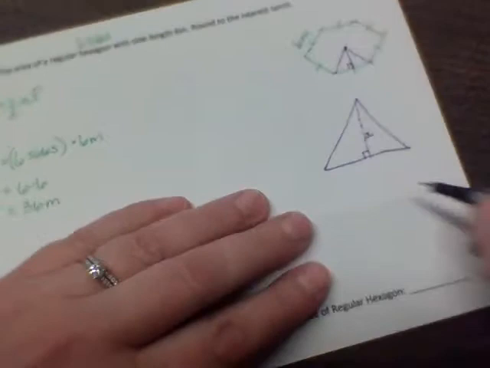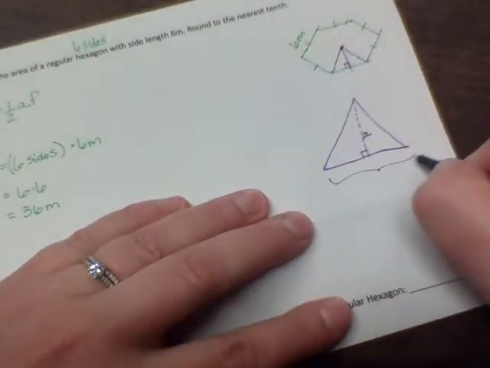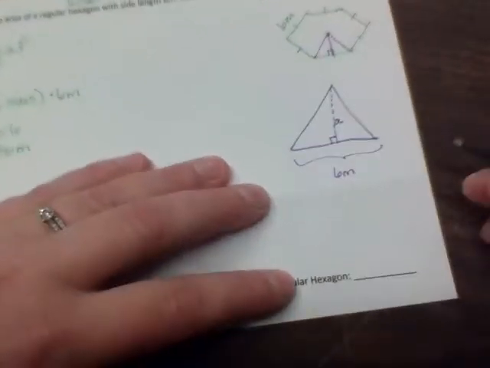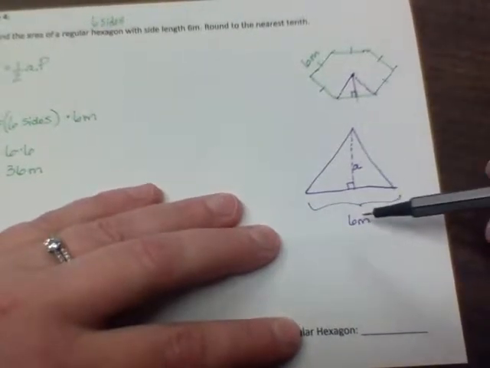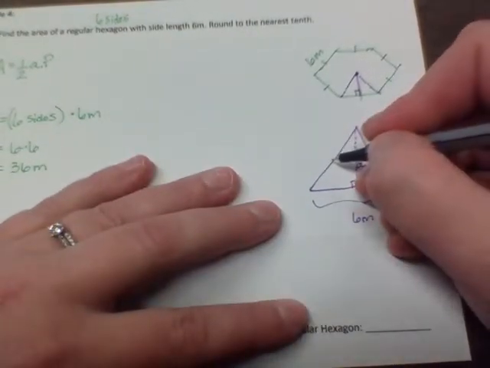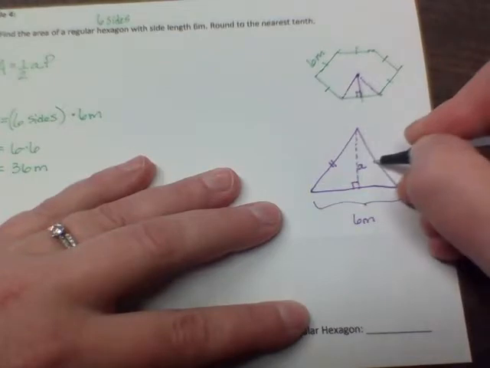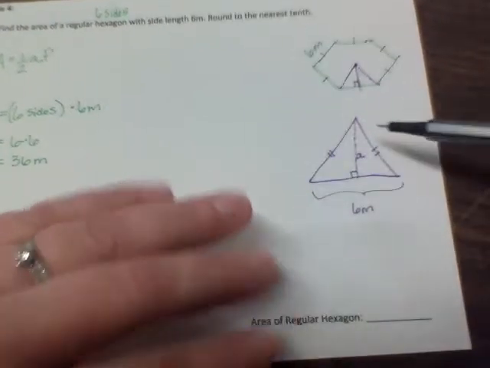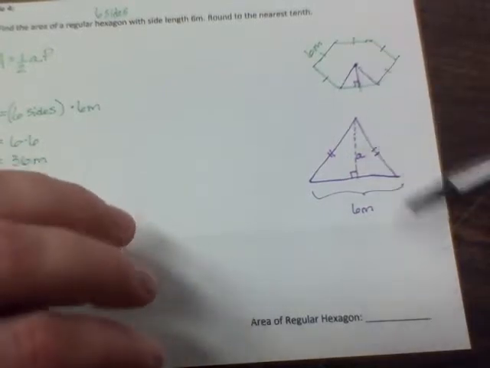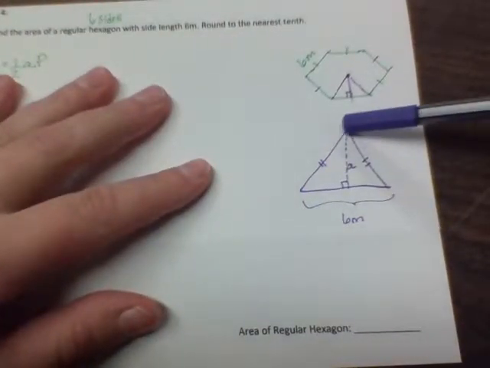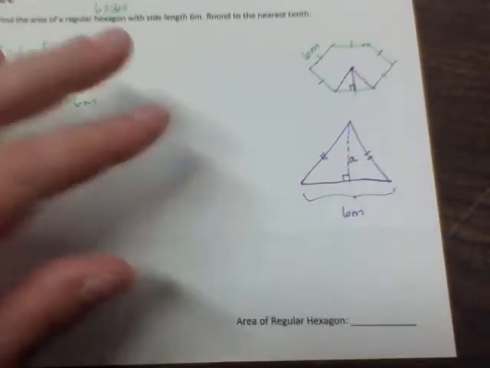This down here is your side length, which we know is 6 meters. But remember, this is a radius, so it's the same length here and here, because that's an isosceles triangle. Remembering back to our chapters on triangles, we know that the height cuts this angle in half. It also cuts this side in half as well.